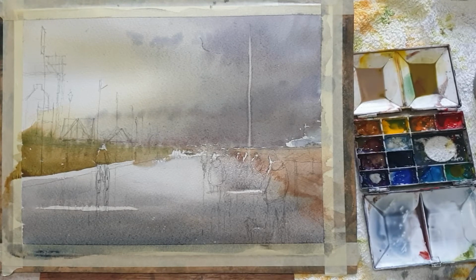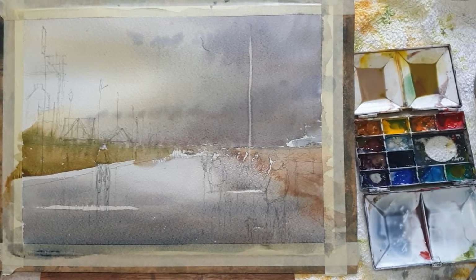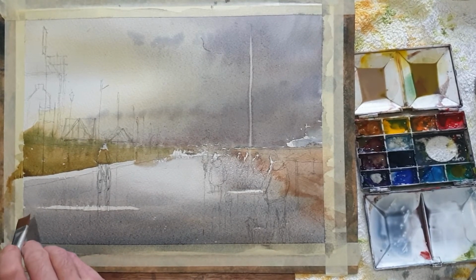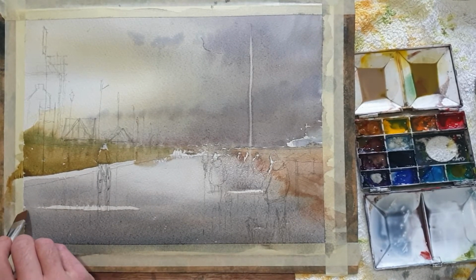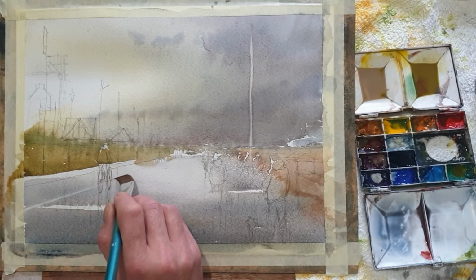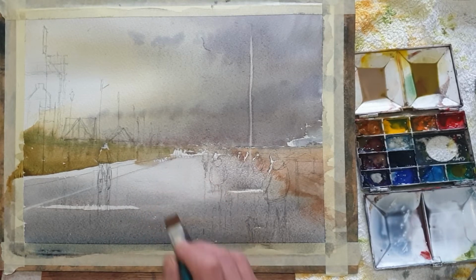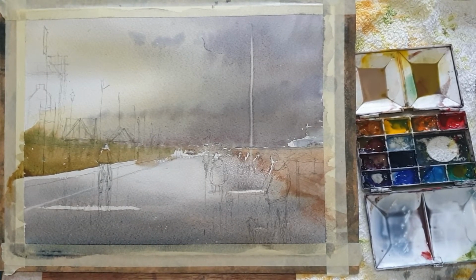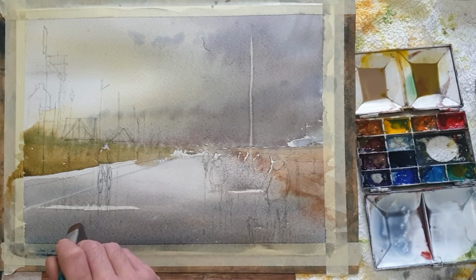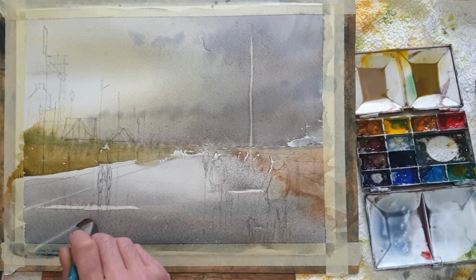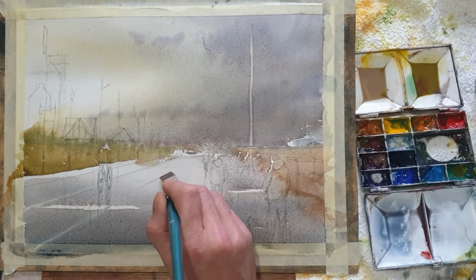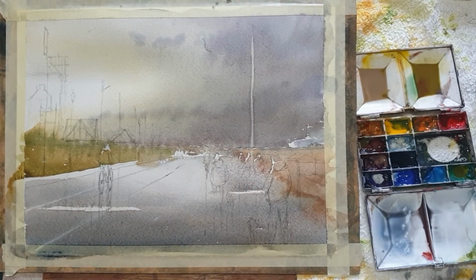Again, with this little flat brush, I can put some marks in. There we go.